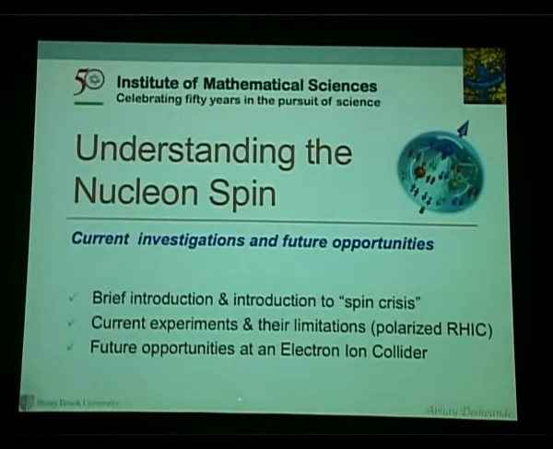I've also tried to give you a flavor of the experimental method that had to be developed. Often in physics, you have to develop ideas for measurements when they are confronting you. And this was a very ideal case. That was really something that was very challenging, but also exciting.